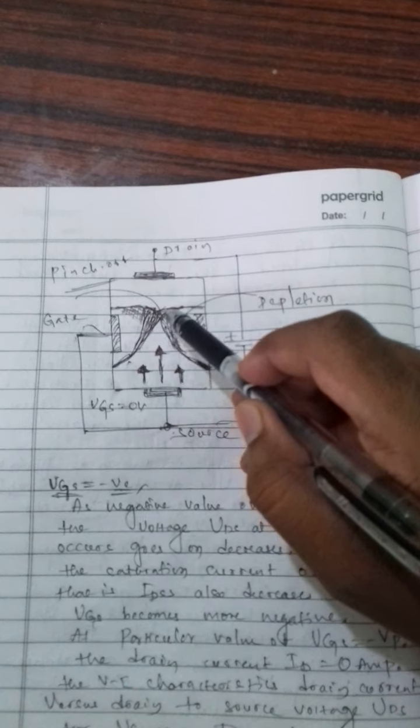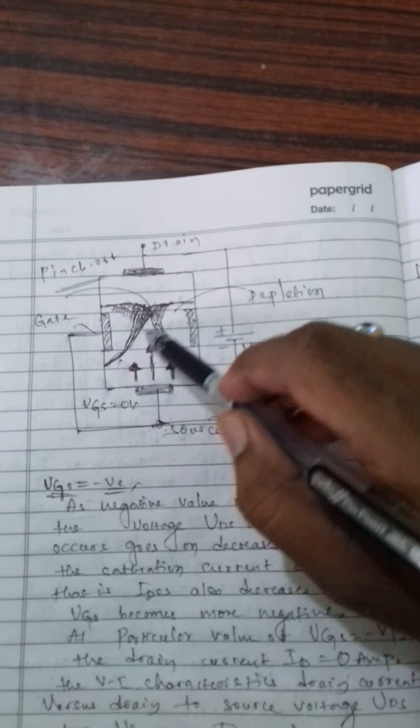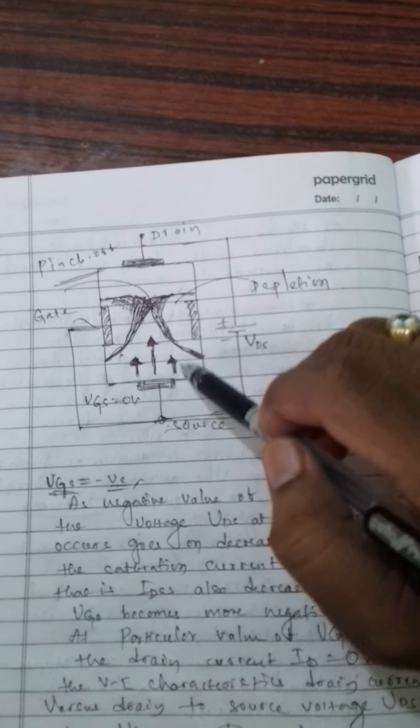Here is the figure in which we shall see how the pinch off occurs in the JFET.